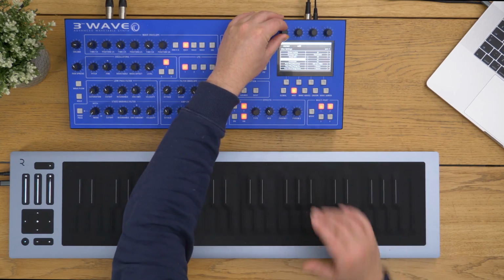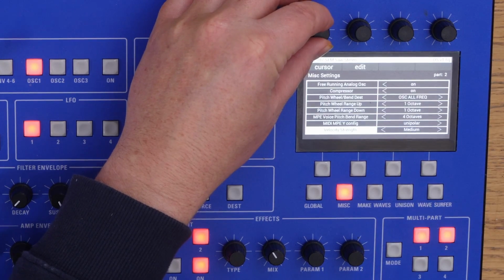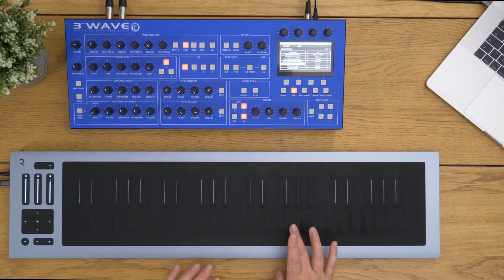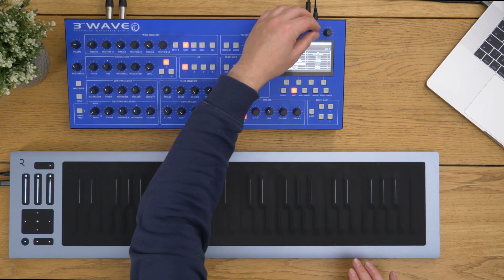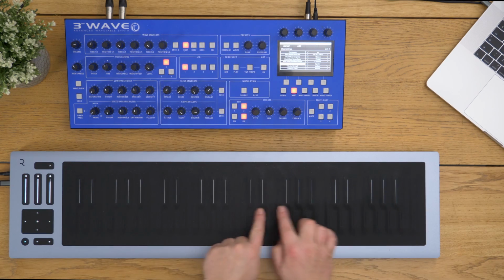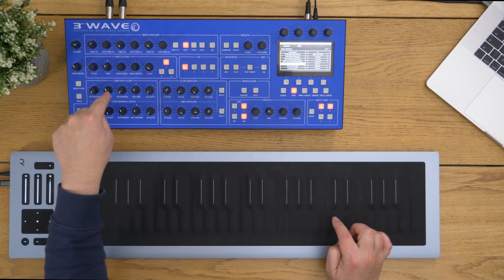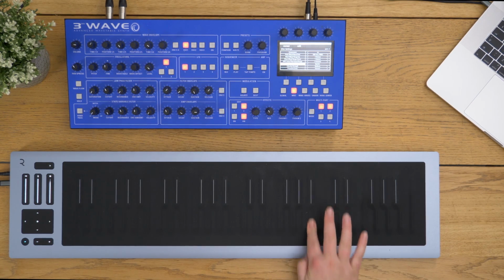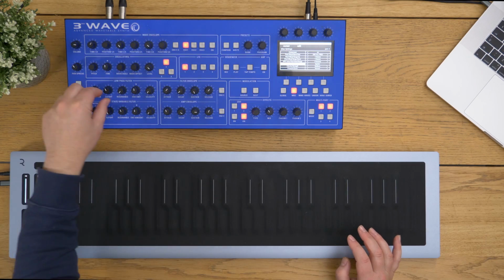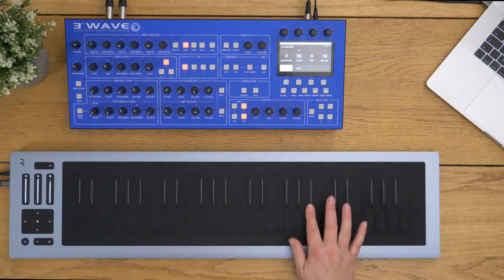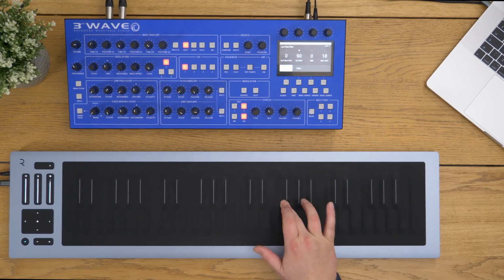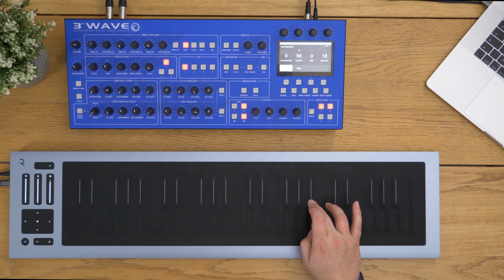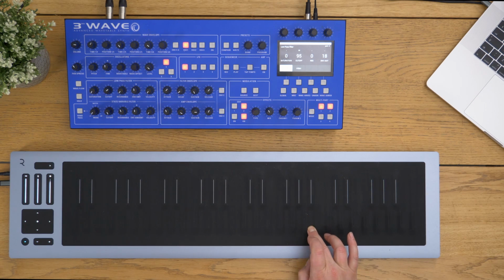So this is per patch. We've got unipolar or bipolar. So we're always going to get it increasing as we slide up the key. But if we've got it on bipolar, for example, the center is where you've set it here on the synth itself. So you're going above that and then below that. Let's actually turn it really high. So when I hit this, it's going to be whatever that's set at, which is 95. Then it comes below 95.